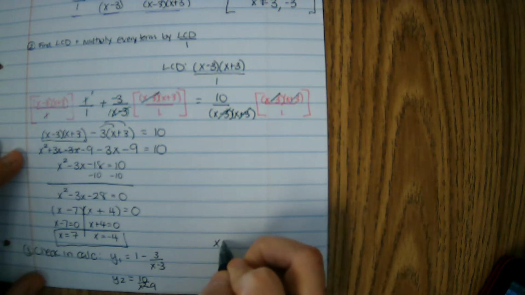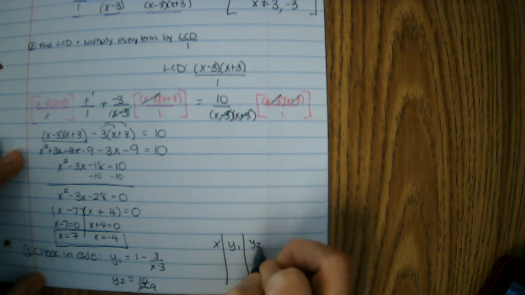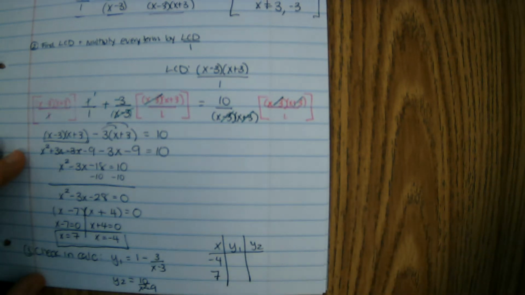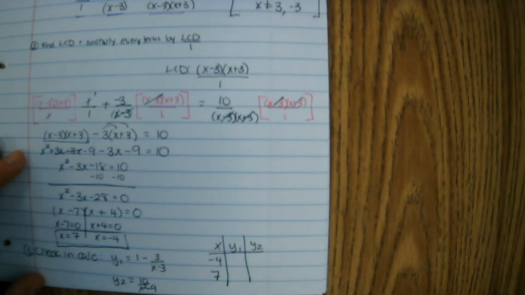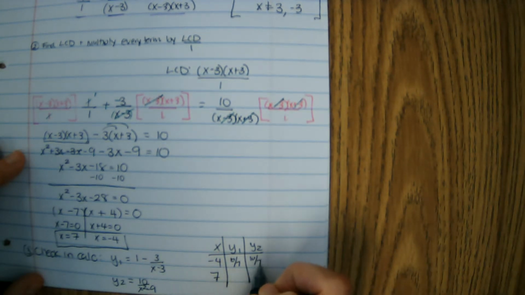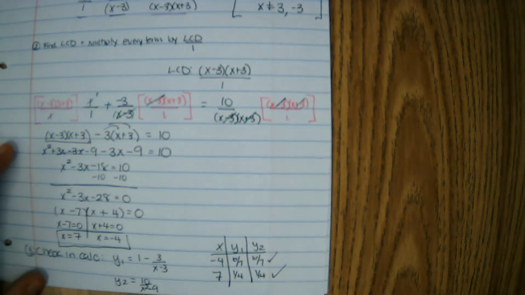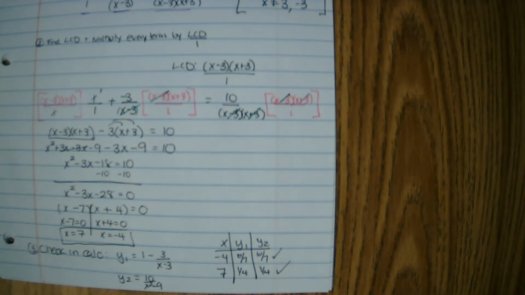So to show your check, to show your little table here, you just need to show the two answers. At negative 4, we had 10 over 7. And then at 7, we had 1/4 and 1/4. So they both check. So we have two different answers for this one. All right, let's try another one.